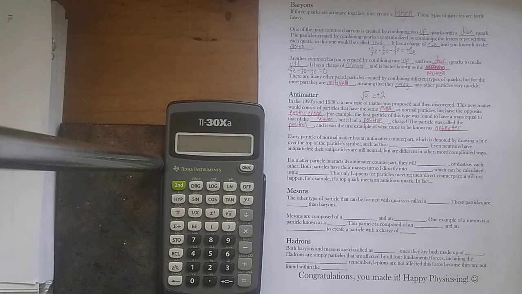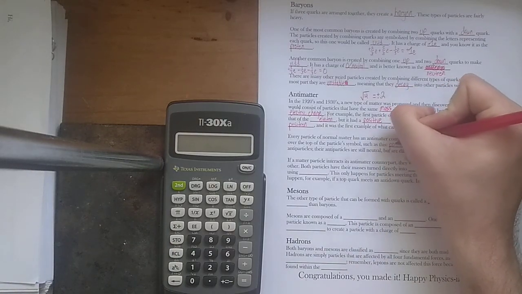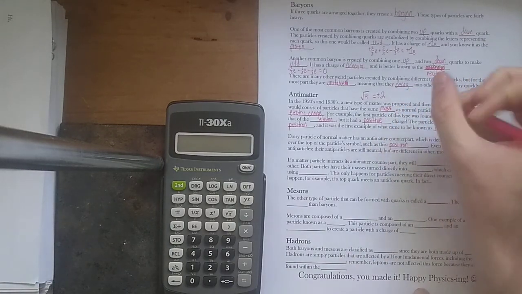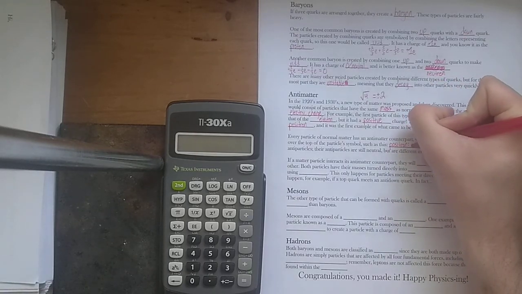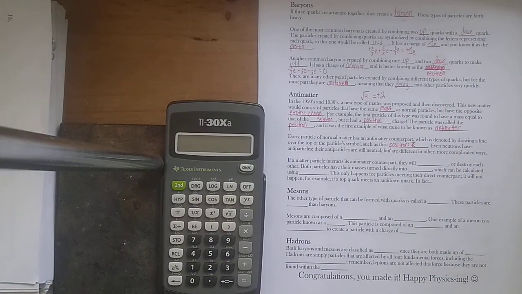So antimatter, every particle of normal matter has an antimatter counterpart. And the way we show that is to draw a line over the top of that particle's symbol. So for example, a positron is just an antimatter electron. An electron is symbolized by e, and we draw a line over the top of it. So that means the antimatter version of the electron, which is the positron. So the defining characteristic of antimatter is that it has the opposite charge. It's a particle with the same mass and same other properties, but the opposite electric charge.